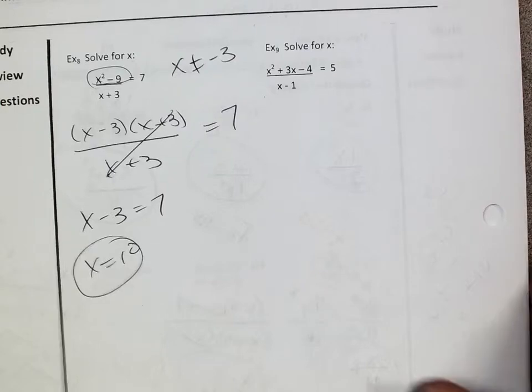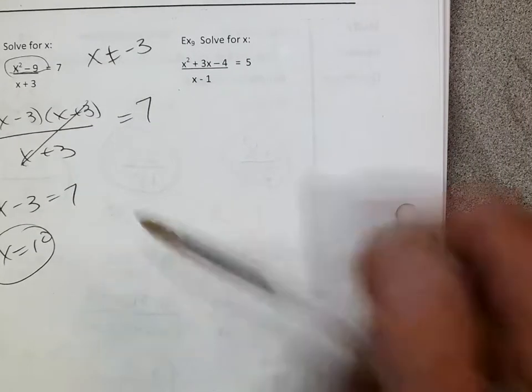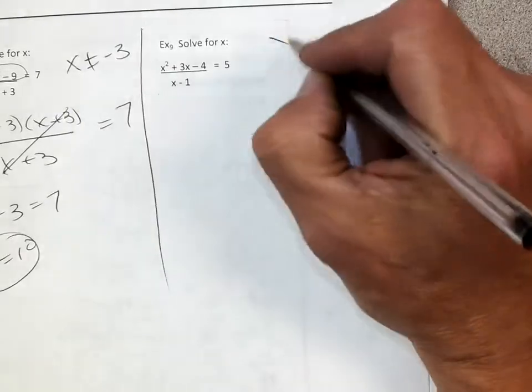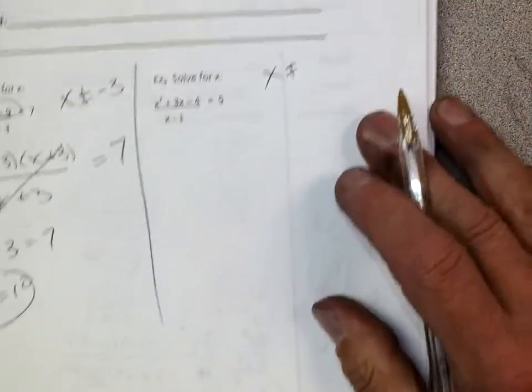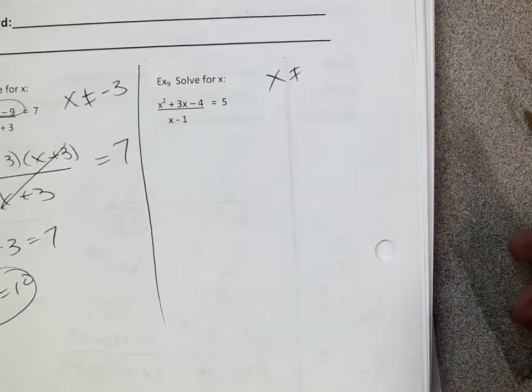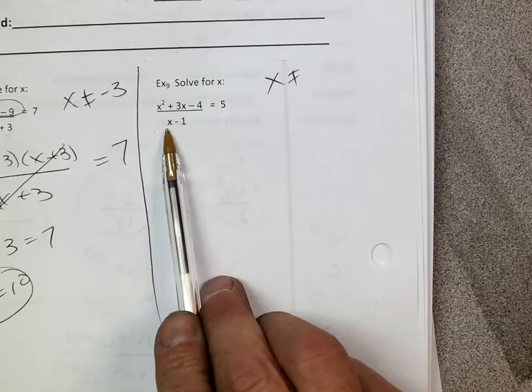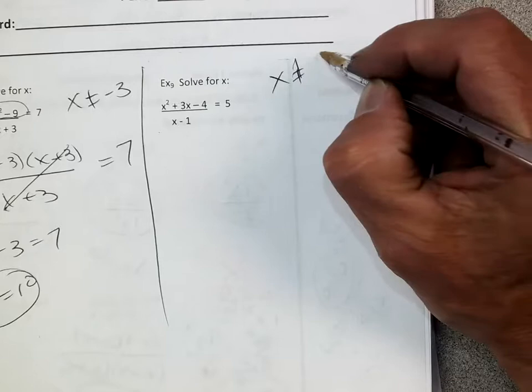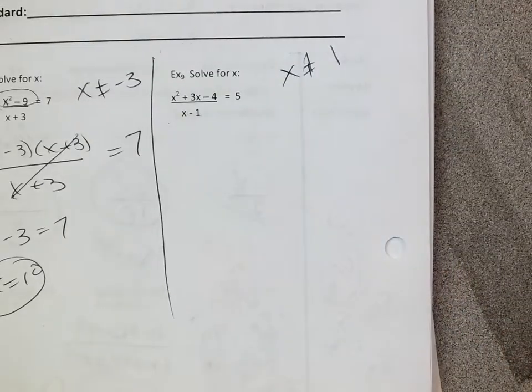Okay, how about the next one? Before I even start, I know that x cannot equal what? What can't x equal? You guys agree with Aaron? Okay, if it's 1, what's going to happen? If x is 1 right here, Cookie Monster's going to be sad. So x cannot equal 1. And if we get an answer of 1, we're going to throw it out, right? So, do you see anything?